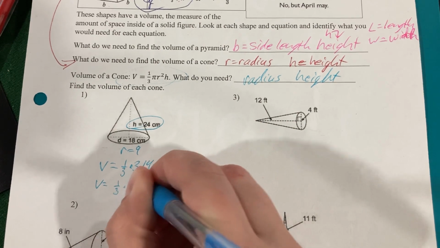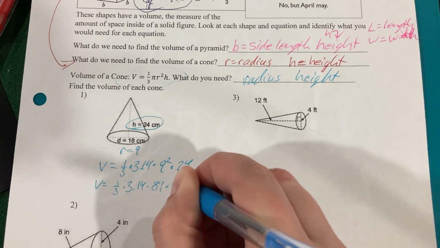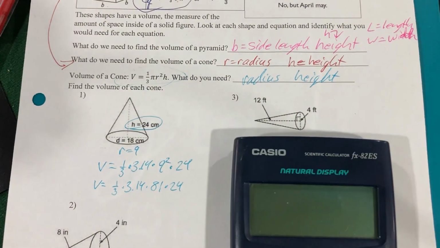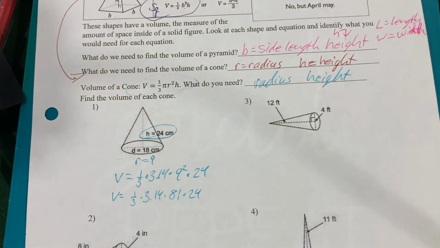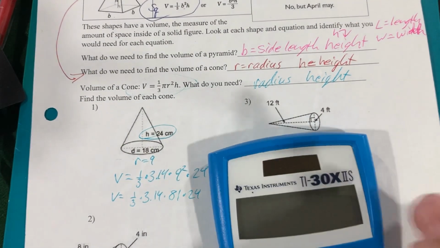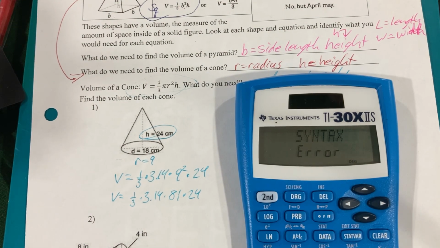1/3 times 3.14 times 81. I'm going to make that change real quick before I put everything into my calculator. Depending on your calculator, you might... you know what, I'm going to do one that you guys are used to, or at least one that's not as fancy as that one. Because fancy calculators, man, you can plug in whatever you need. Okay, maybe not whatever you need, but I think they make life a lot easier.